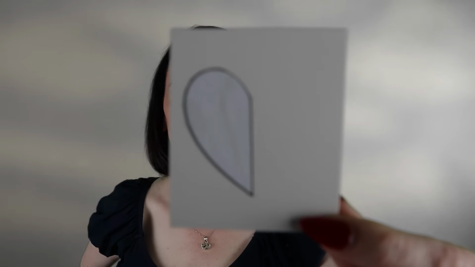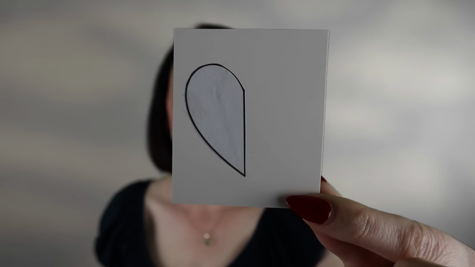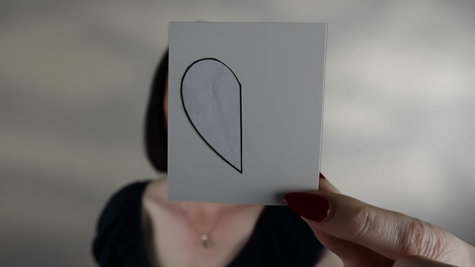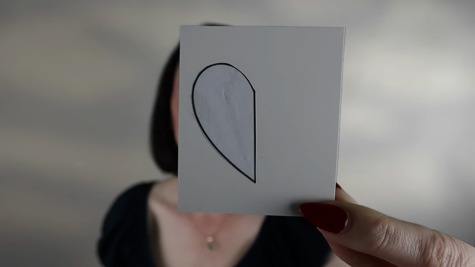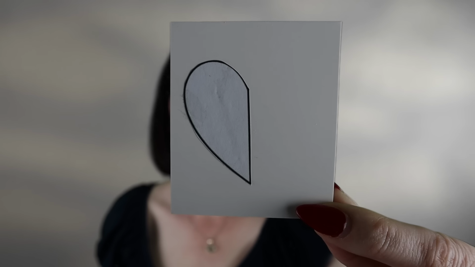That's right, a triangle. And the last one, a little trickier. If this shape was flipped, mirrored, what shape would it be? That's right, it would be a heart shape. How was that? Were any of those tricky for you?